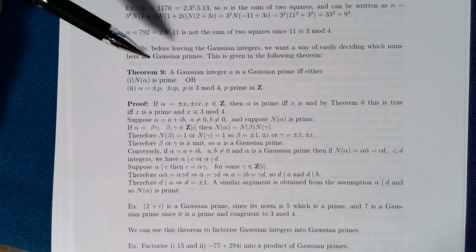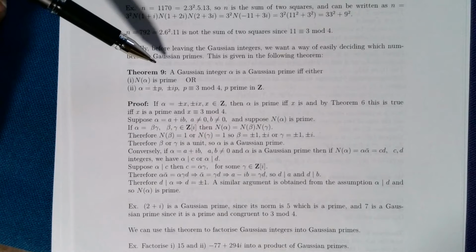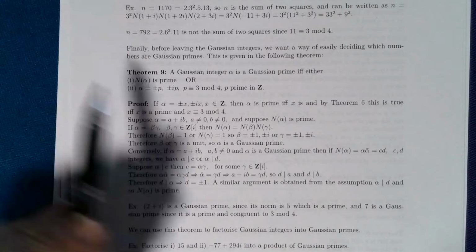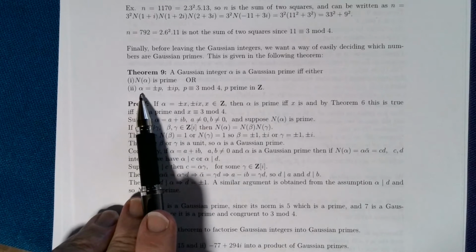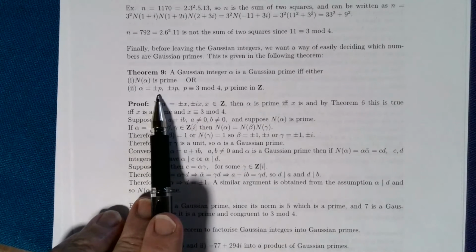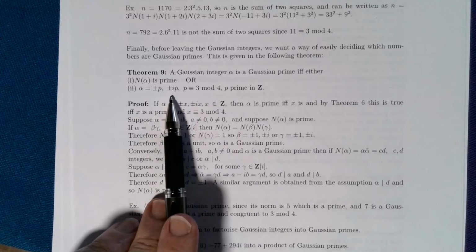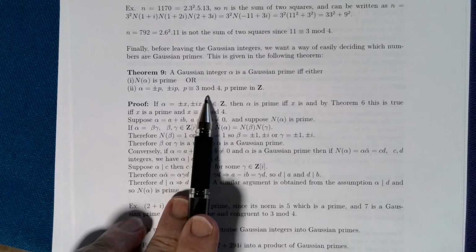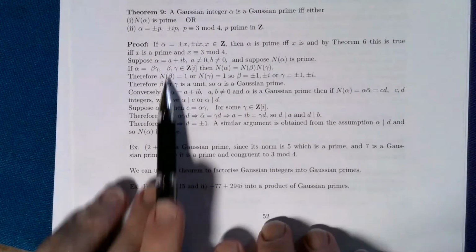So Theorem 9 says a Gaussian integer alpha is a Gaussian prime if and only if either its norm is prime, or it's plus or minus an ordinary prime congruent to 3 mod 4, or i times an ordinary prime congruent to 3 mod 4. So that completely characterizes the Gaussian primes. The proofs are fairly straightforward.